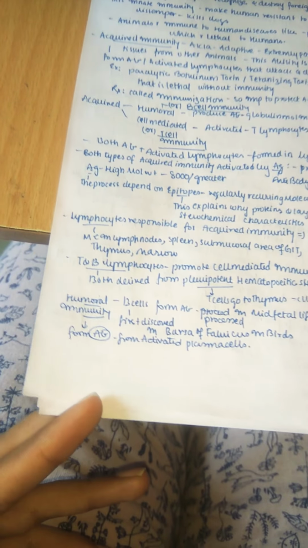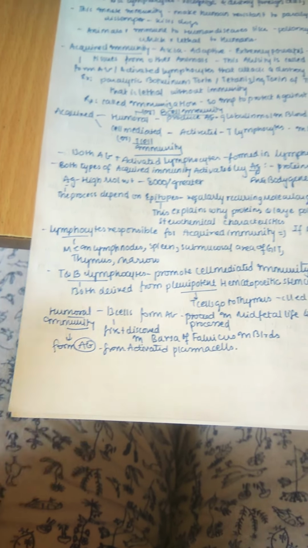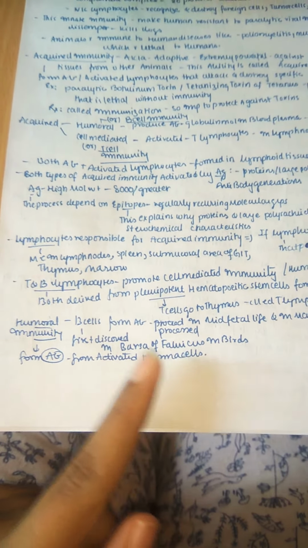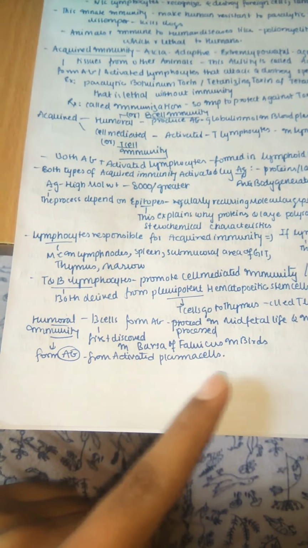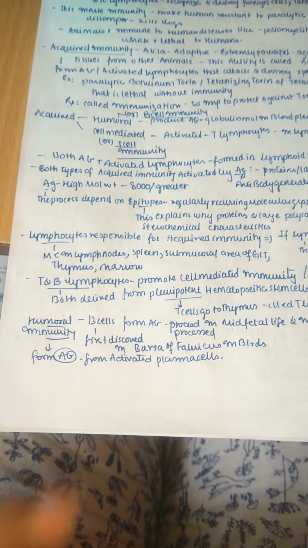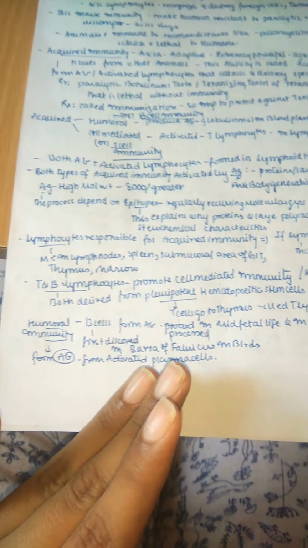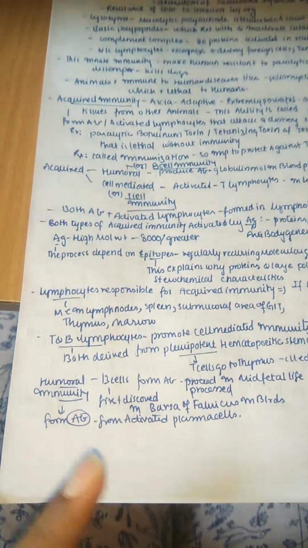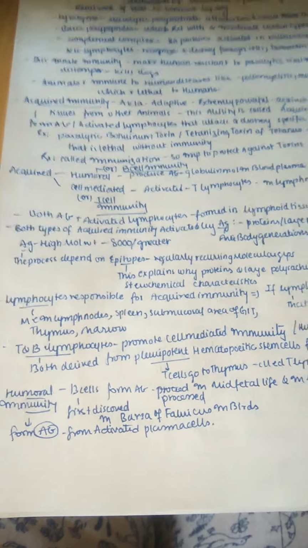Humoral immunity was first discovered in the Bursa of Fabricius in birds, hence the name B. B for Bursa, B for birds, B for B cells. B cells mainly form antibody through activated plasma cells. First B cells convert into activated plasma cells, and those plasma cells later form these antibodies.